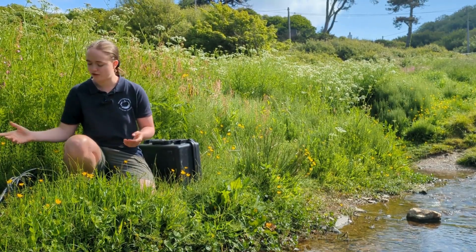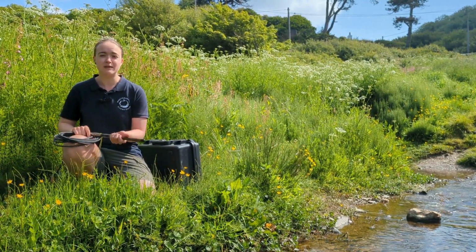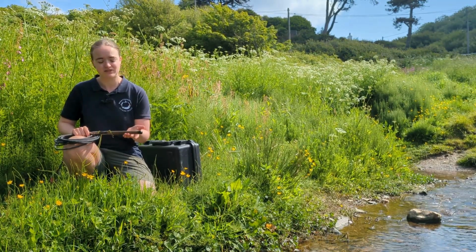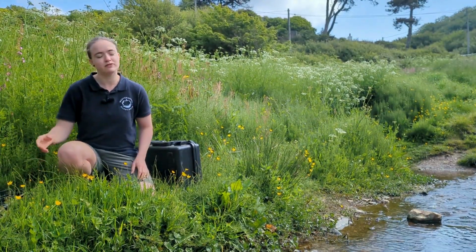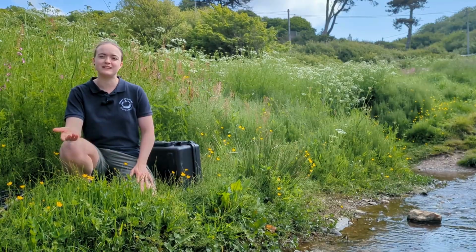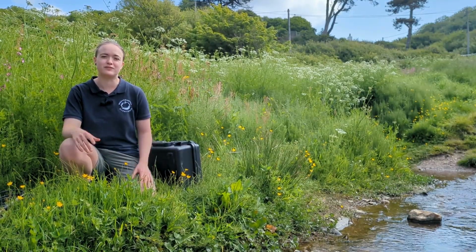And so we might put a sonde in to measure the depth, but also the conductivity, which is just an indication of pollution. And then we can look at rainfall events before the intervention was put in and after to see have we improved the health of that river.